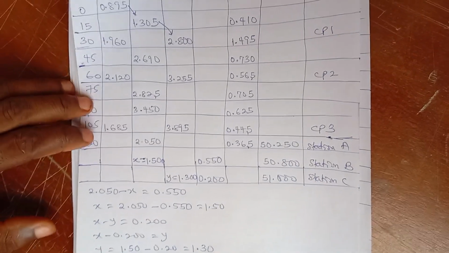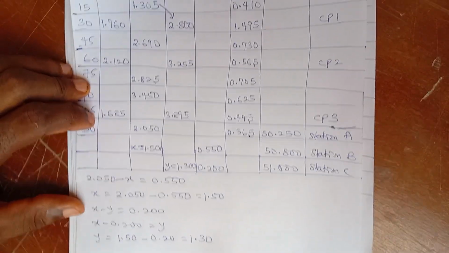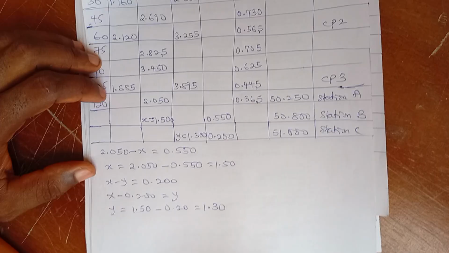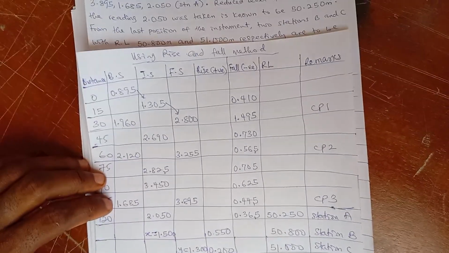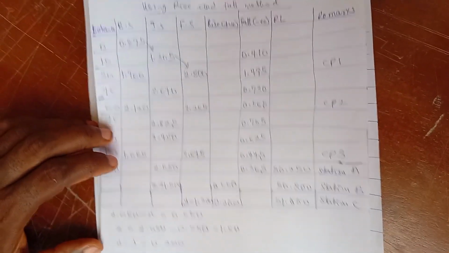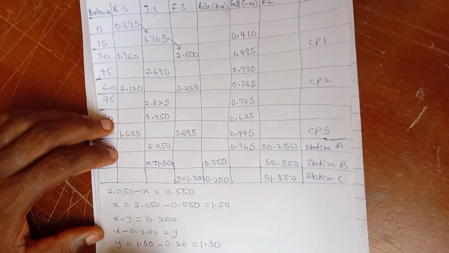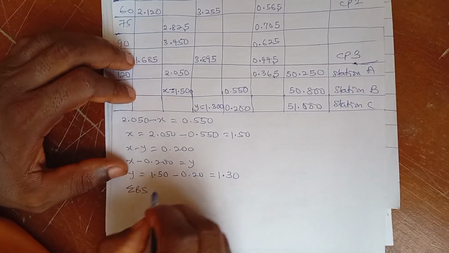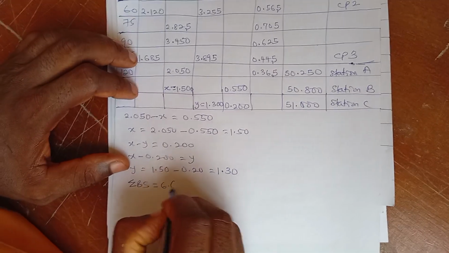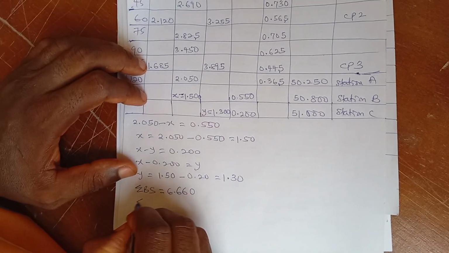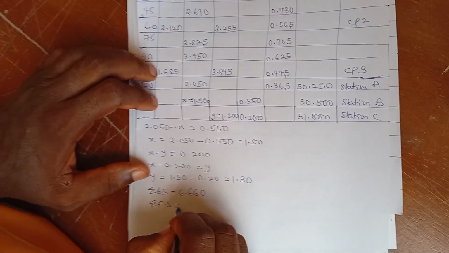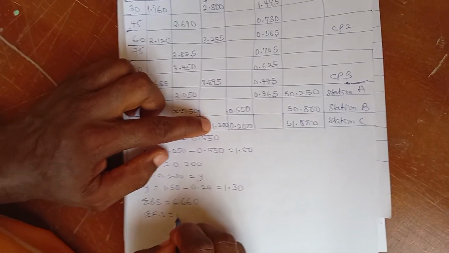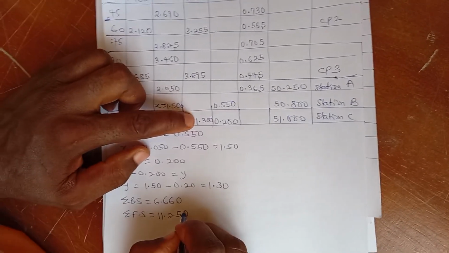Now, we've gotten the value of X, we've gotten the value of Y. Good. What is the next thing to do? From here, we can decide to use arithmetic check to get the first reduced level. What is the summation of the backside? If you add all these backside together, it's going to give you 6.660. The summation of the foresight, if you add all of these together, you are going to get 11.250.